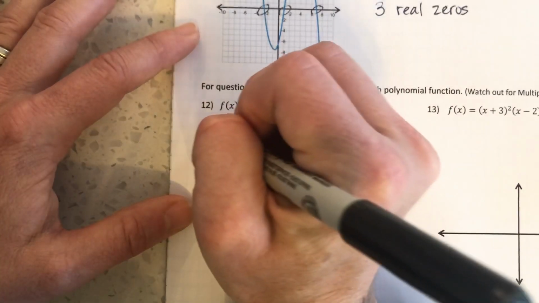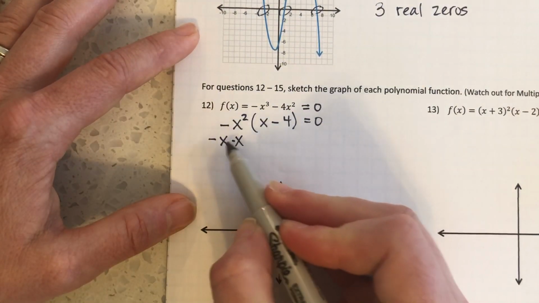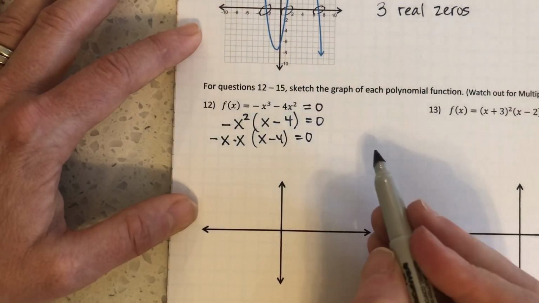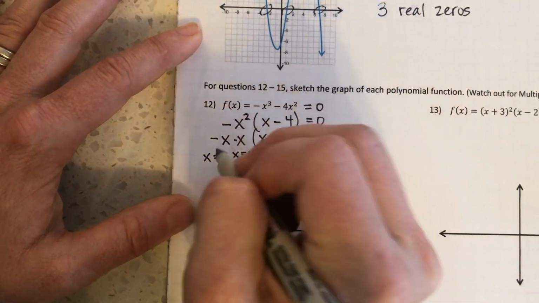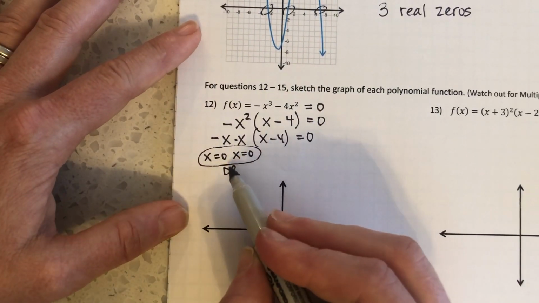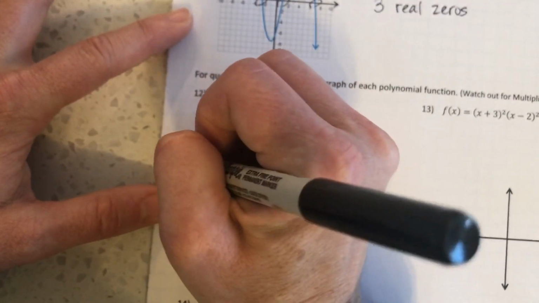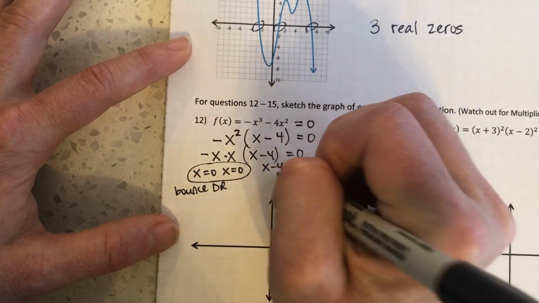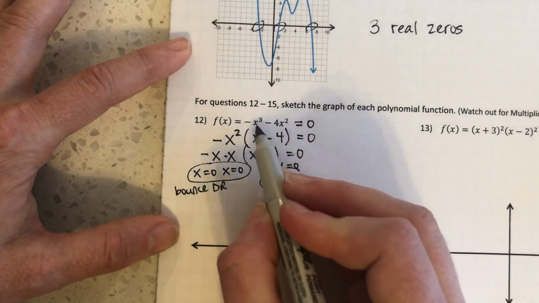So I'm just going to expand this as a negative x times x, right? Because it's a negative 1 times an x squared, which is x times x. And then x minus 4 equals 0. So set your factors equal to 0 and solve. I set this x equal to 0. I set this x equal to 0. And I find out that I have a double root when x equals 0. It repeats 2 times, which means it's got that even multiplicity going on, and the graph is going to bounce when we get there. All right, set x minus 4 equal to 0 and x equals 4. And those are my 1, 2, 3 x-intercepts to this degree 3 polynomial.